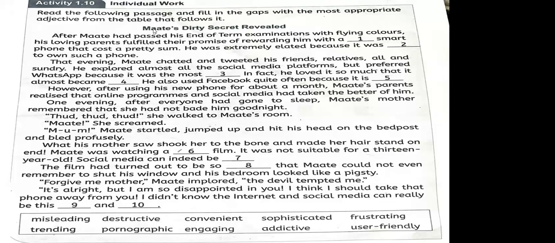Convenient. He was extremely elated because it was convenient to own such a phone. Do you think that phrase is describing a phone and the fact that you're owning such a phone? Nora, what does convenient mean?